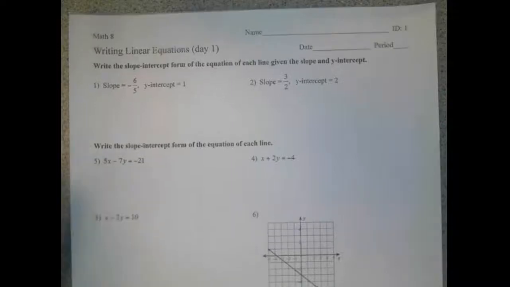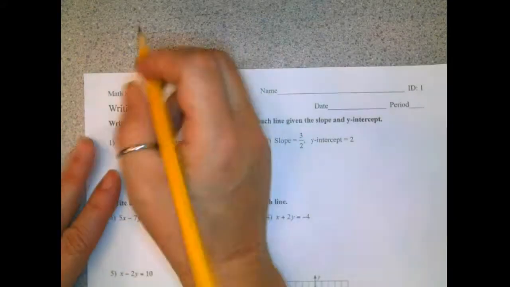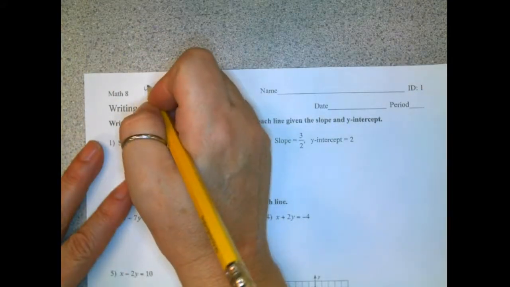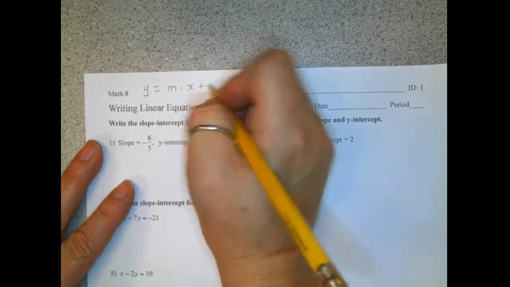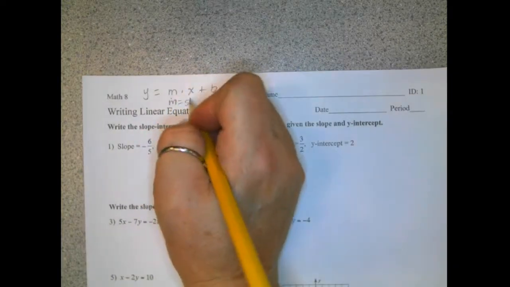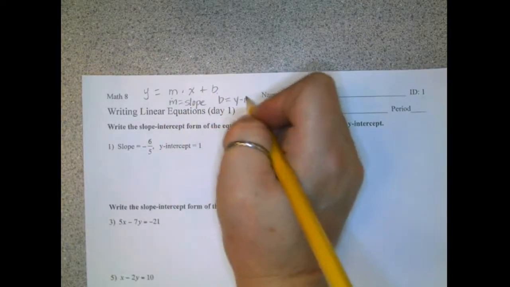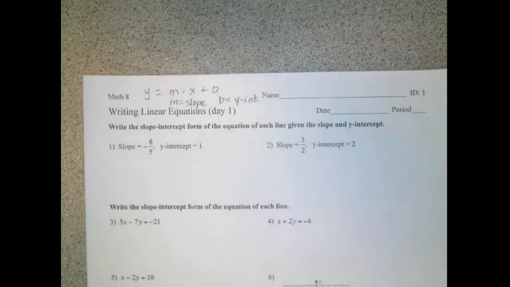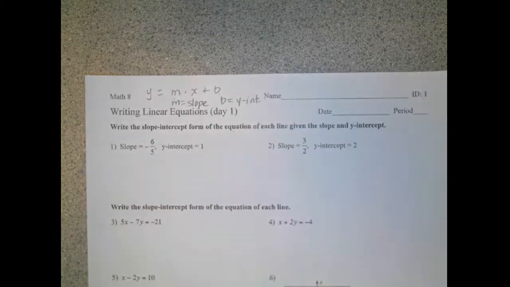All right. So the first thing I want to remind us is that when we write an equation in slope-intercept form, it is written as y equals m times x plus b. And that tells us everything that we need to know. M is equal to our slope, and our b is the y-intercept. Okay? So your slope tells you your rise over your run. Your y-intercept tells you where it crosses that graph.